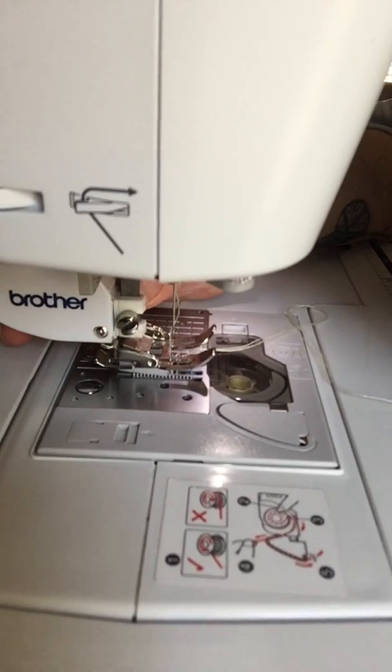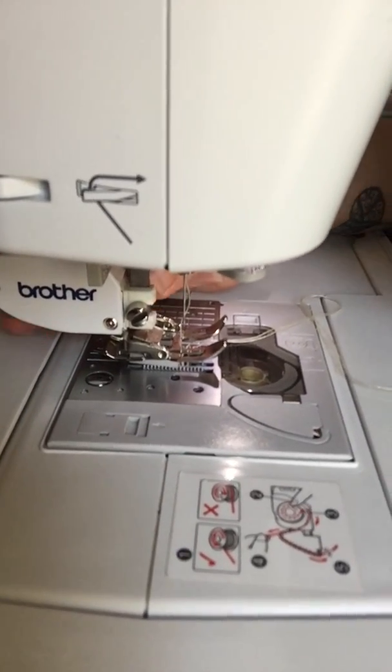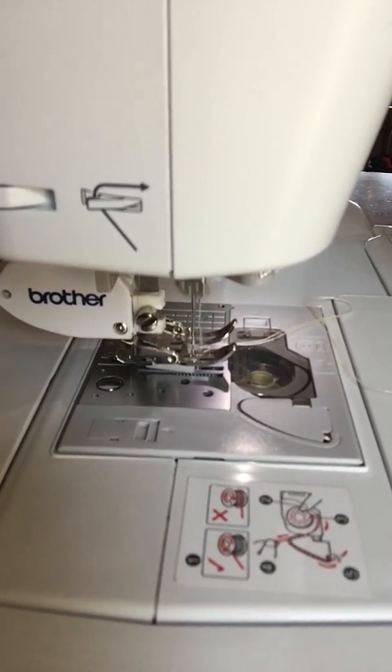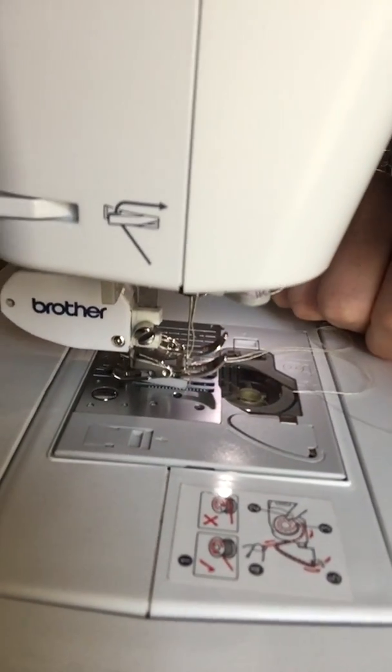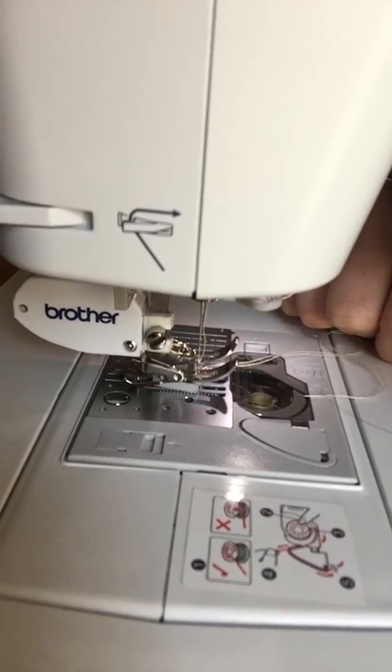And because this is a walking foot for quilting, it's going to look like this. Your walking foot is going to walk over the fabric, and your feed dogs are going to pull it back. And that's how you sew through layers.